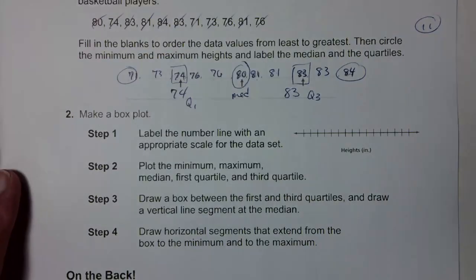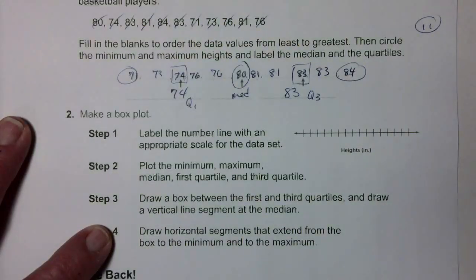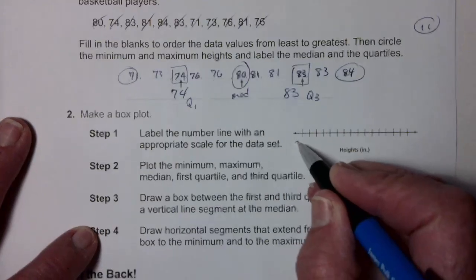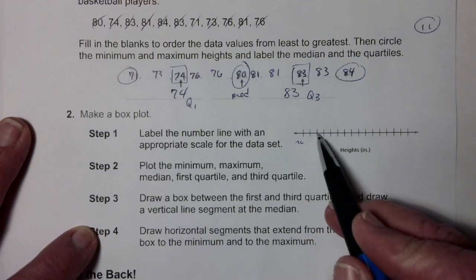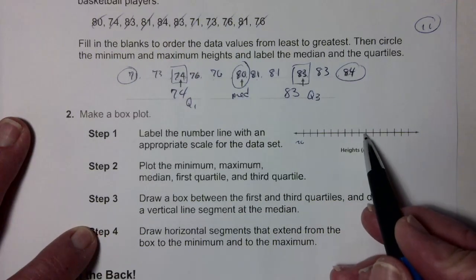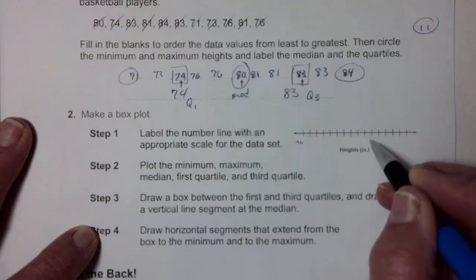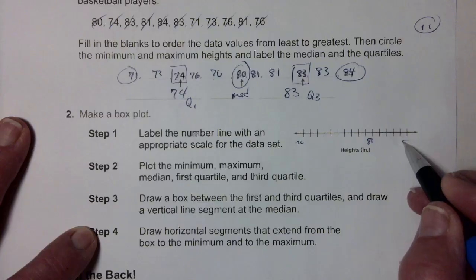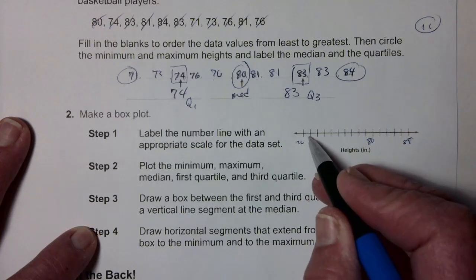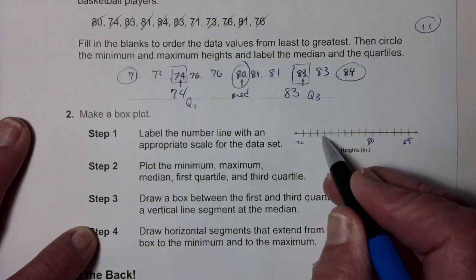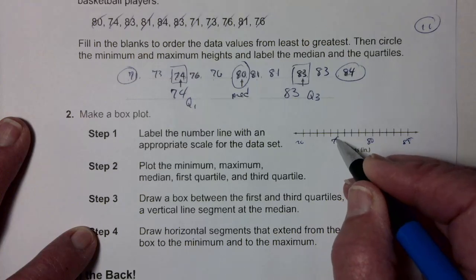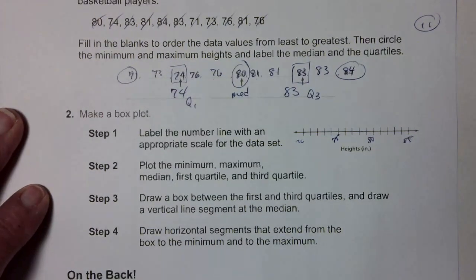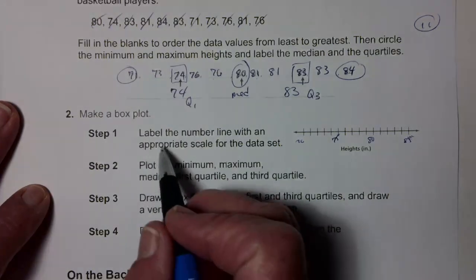Okay? Well, we need to go from 71 to 84. Let's see, if we started this at 70, 1, 2, 3, 4, 5, 6, 7, 8, 9, 10. There's 80 if we go by ones. 1, 2, 3, 4, and there's 85. So here's 75 right here. So we'll let them all be ones. Label the number line with an appropriate scale.